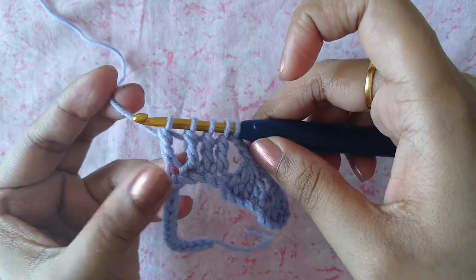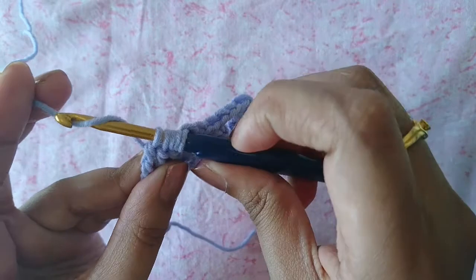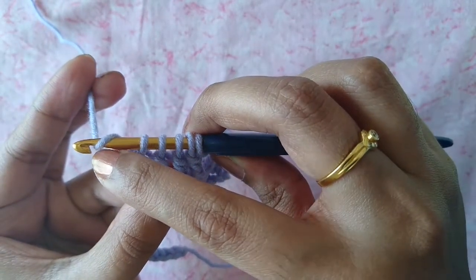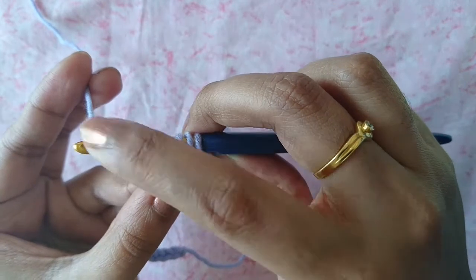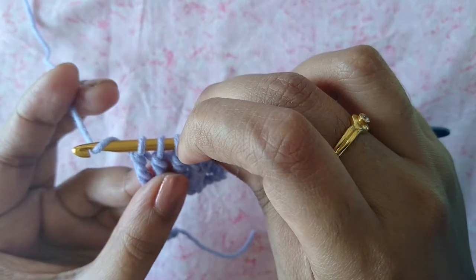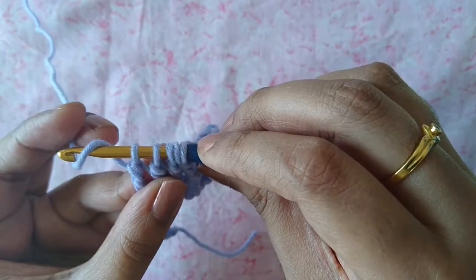Right, now we can complete this 4 treble crochet cluster by just yarning over like so. Again, make sure that the hook side of your hook is facing down and give good tension on your yarn here. Okay, don't pull it too tight and break it off. Just hold it with good tension so that it doesn't unravel like this.